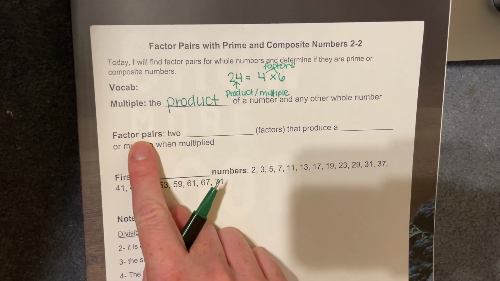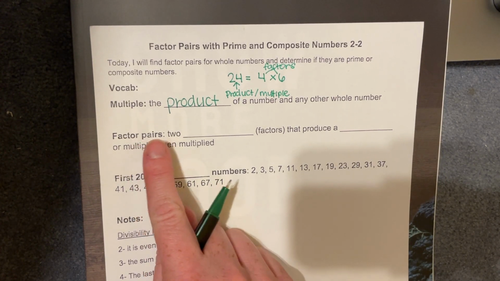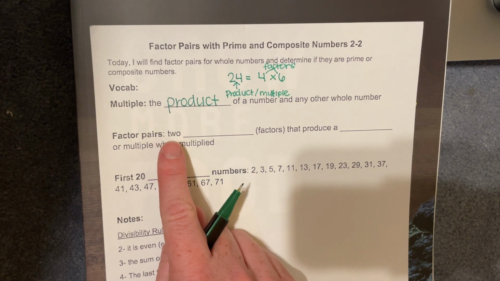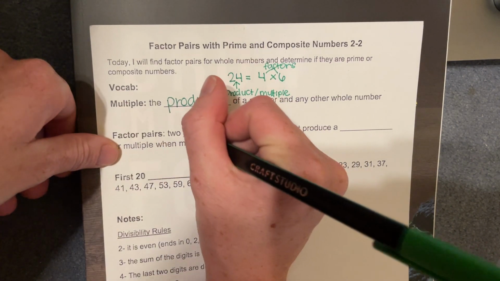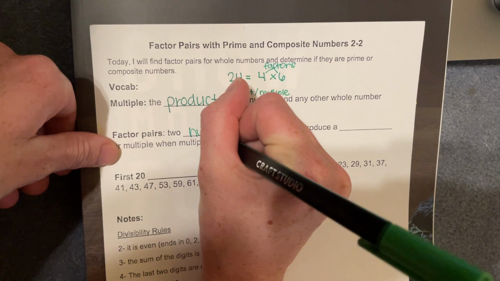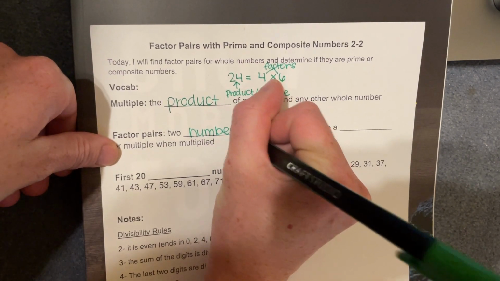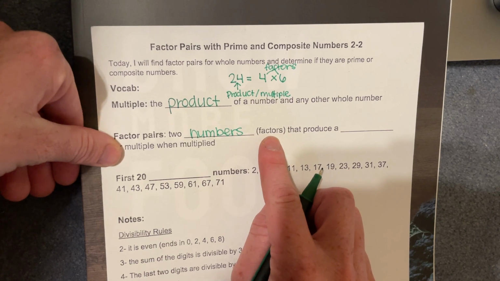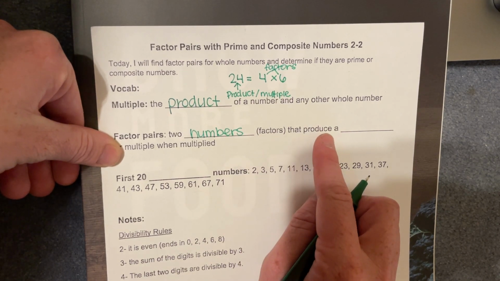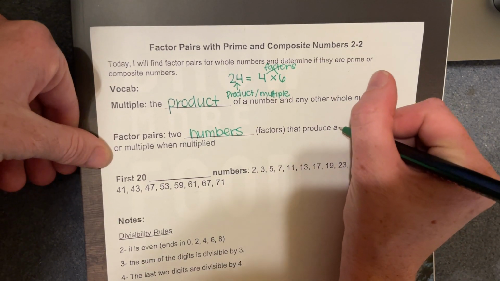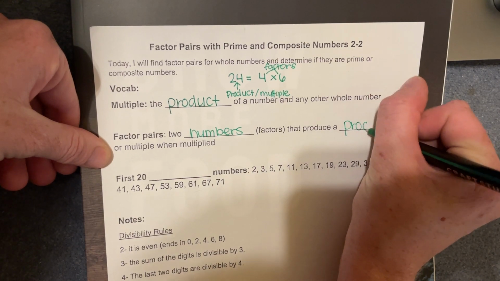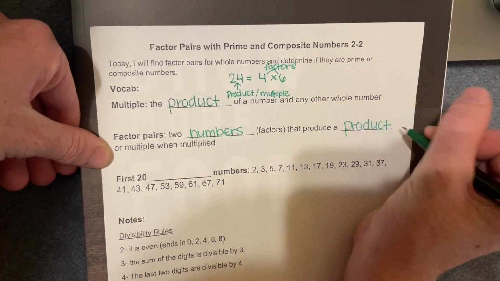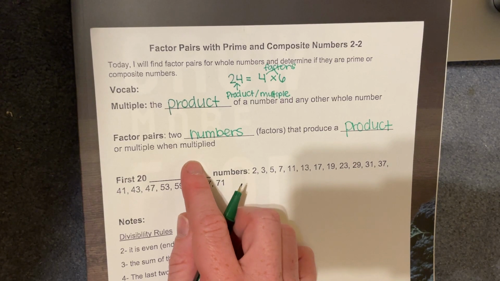Our next vocabulary word is factor pair. A factor pair are two numbers, and in parentheses it says factors, so we know that those two numbers are getting multiplied together, that produce a product or multiple when multiplied.